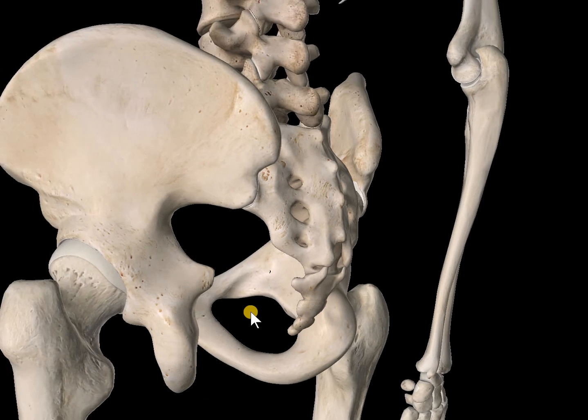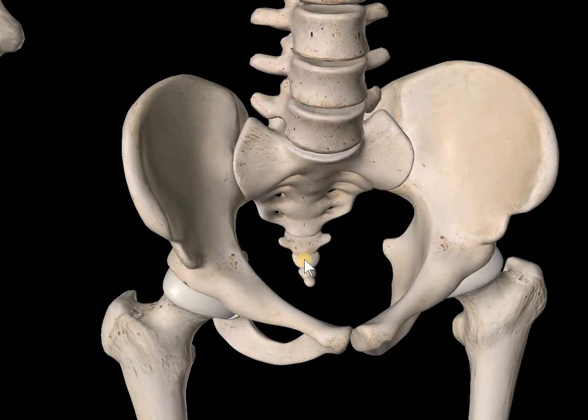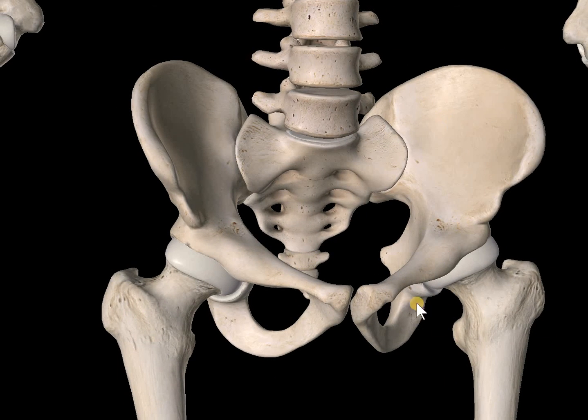Okay, the os coxa is the entire hip bone here. Now later we'll learn that the hip bone is made of 3 bones that come together to make this entire bone here. So it does have other names, the os coxa or coxal bone. Sometimes you'll read innominate. Okay, this entire bone here, that is the os coxa.